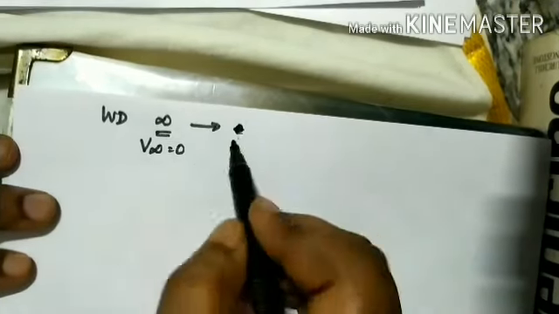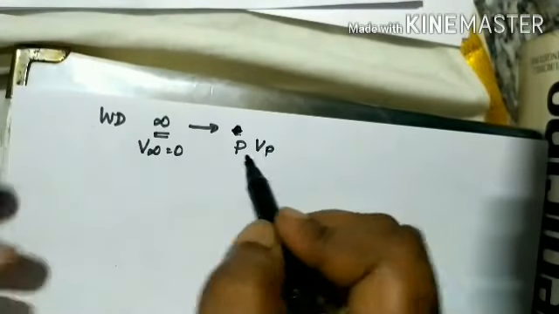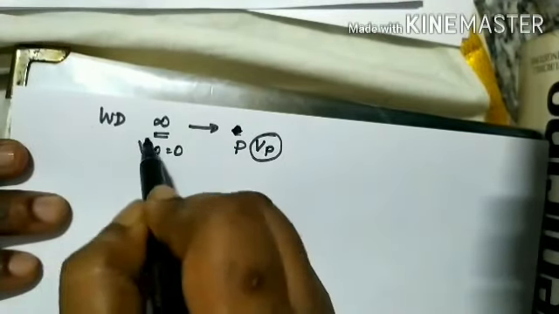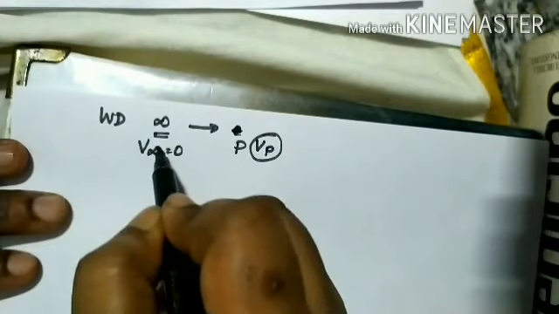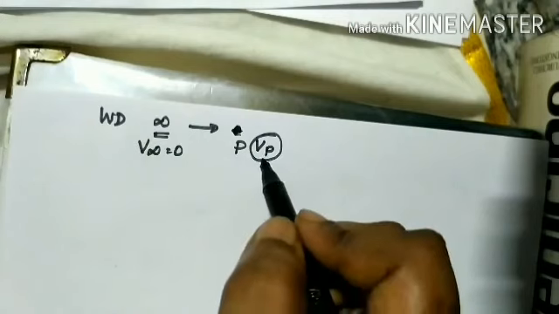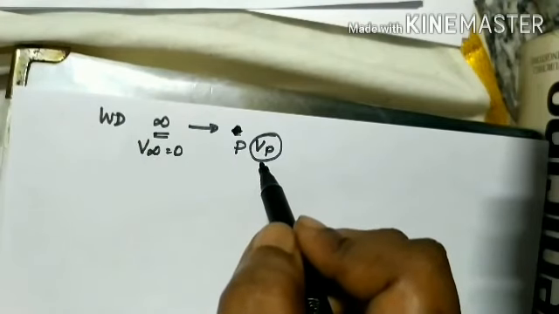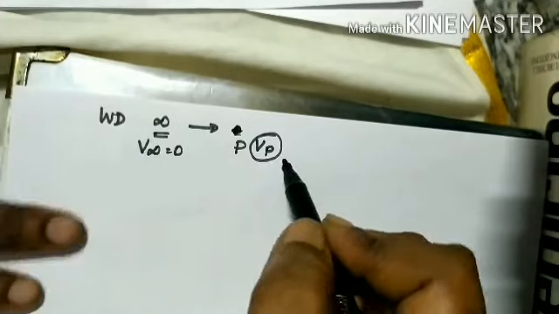Desired means this point, usually P, remember? And the potential at P is VP. So I want to bring a charge from 0 potential to a desired potential. I want the potential VP, right? That is another way we can say the definition of potential energy.